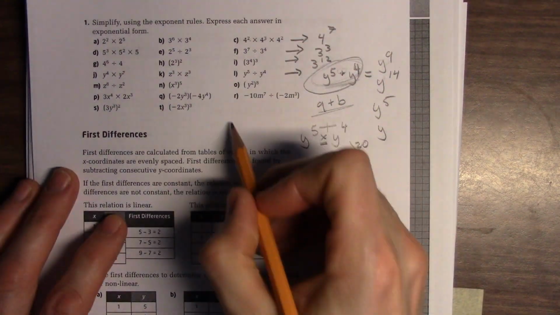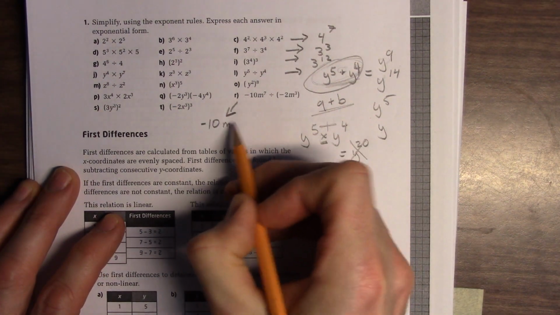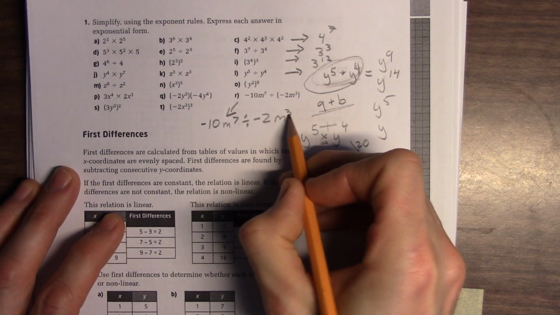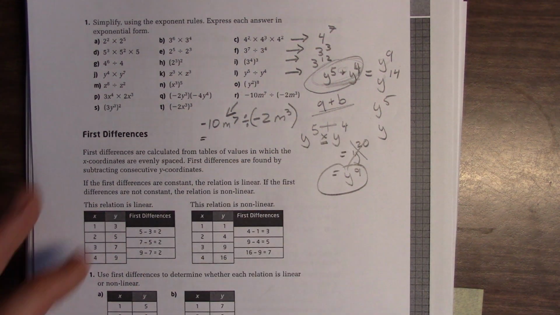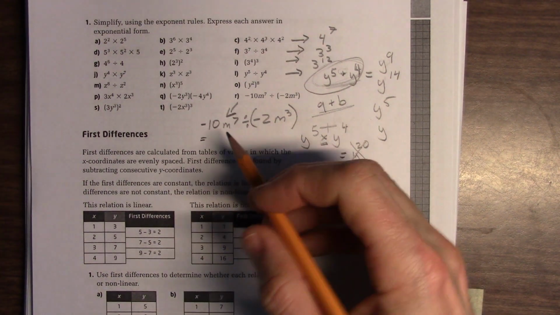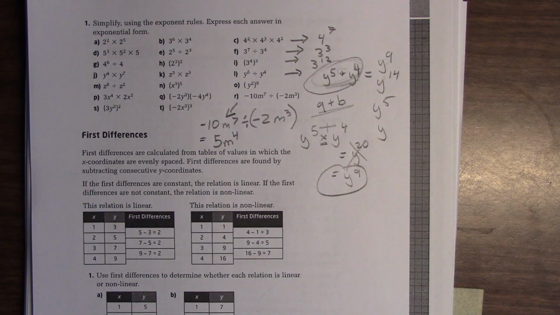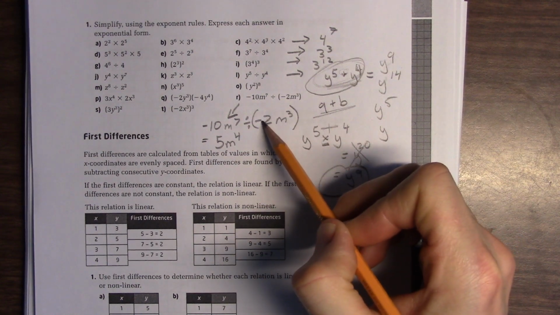All right, we're going to do this last one here. Negative 10m7 divided by negative 2m3. Who can tell me this one? Leo. So would it be negative 5 M4? Ooh, very close. 5 M4, yeah, not negative but positive because we have that double negative going on again.